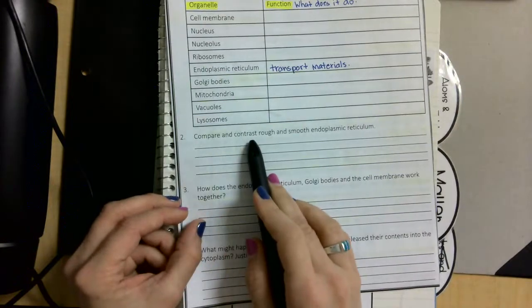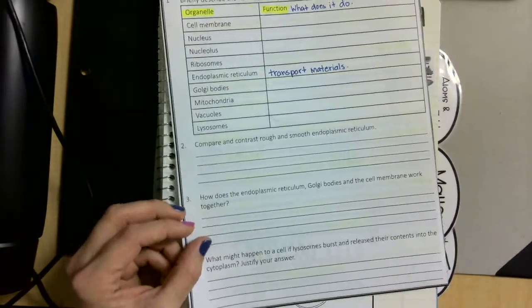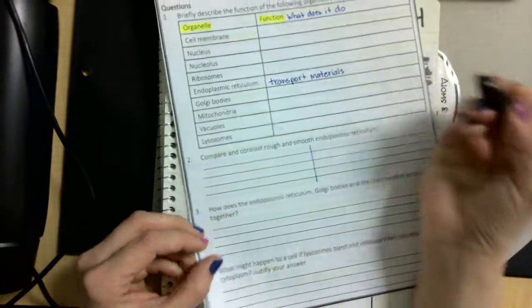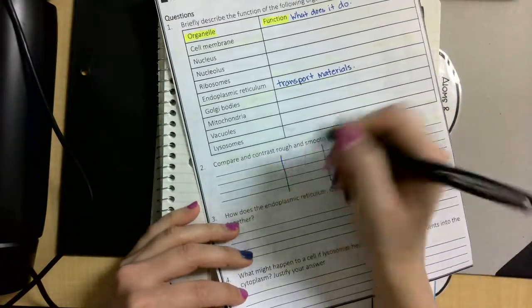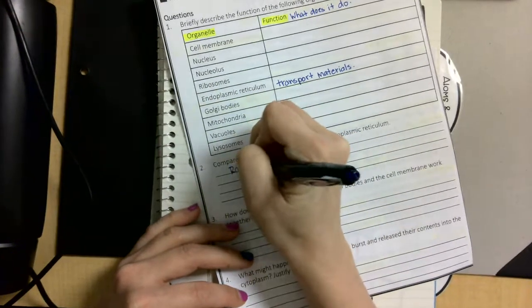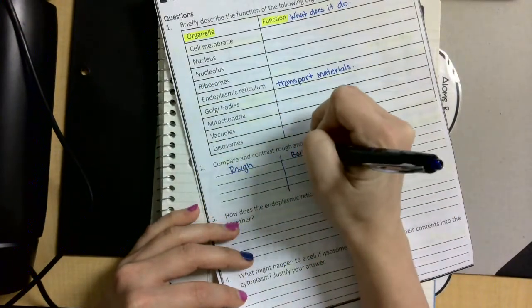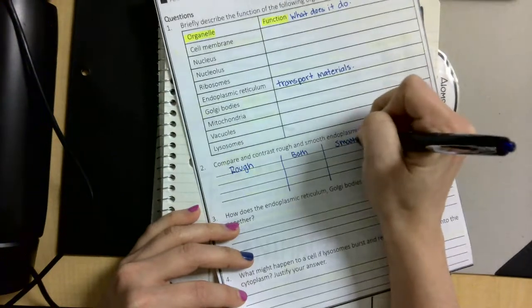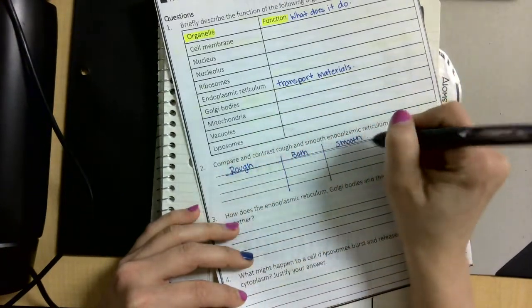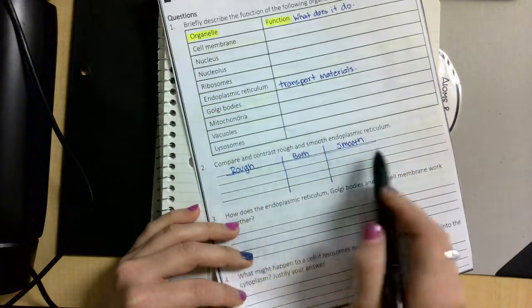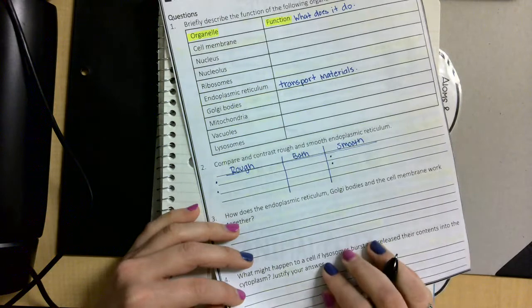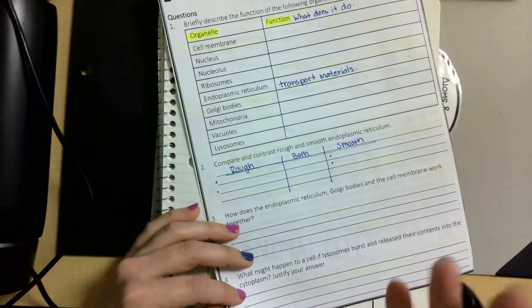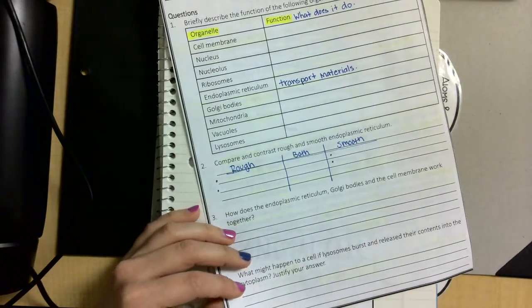Okay, question number 2. How do we answer that? Compare and contrast the rough and smooth endoplasmic reticulum. So a great way to do that would be maybe like a Venn diagram, or we can do both. So we could do rough, both, smooth. So what do they both do? And what makes them different? There should be 2 things that are different. So one has something that the other one doesn't have, and they both transport different things. There should be one thing they have in common.